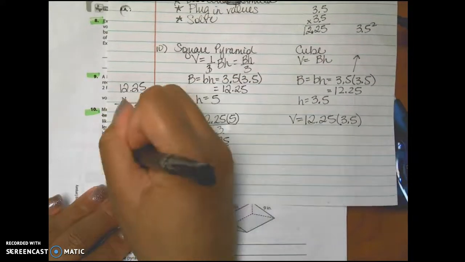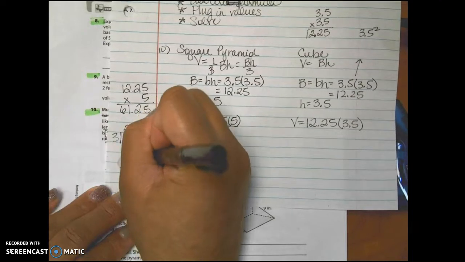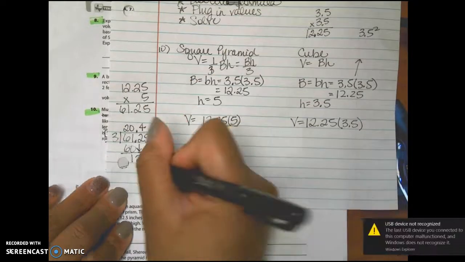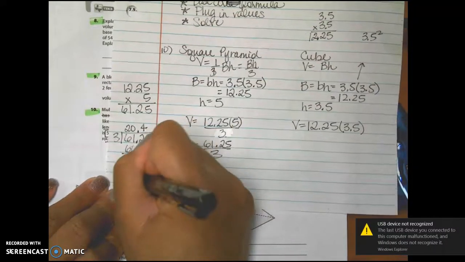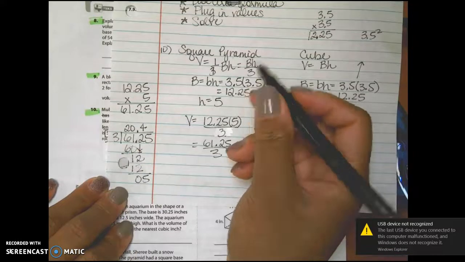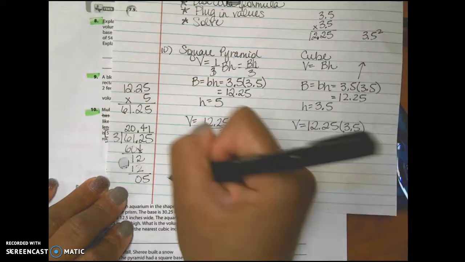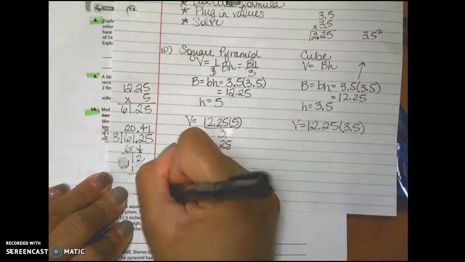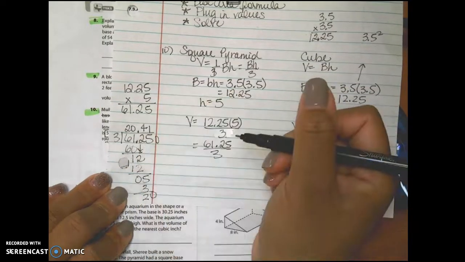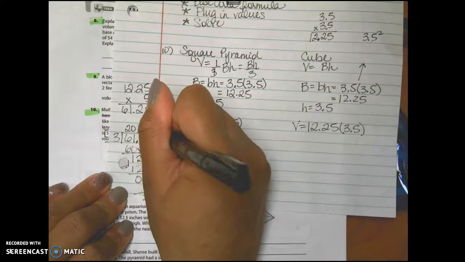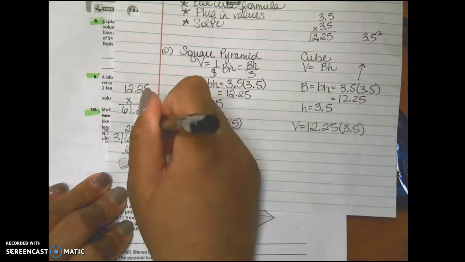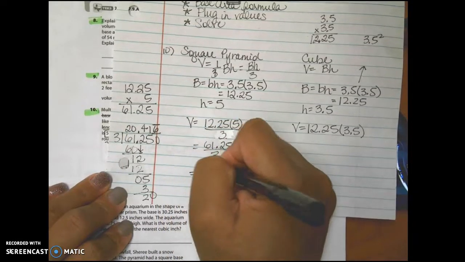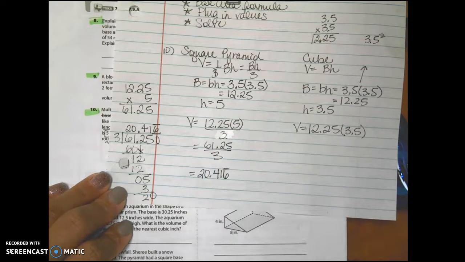Subtract and I get 1, and I bring down my 2. 3 into 12, 4. 4 times 3, 12. 3 into 5, 1 times 3. 3 into 2, or 20. That's it. 6. What's going to happen to this 6? It's going to repeat. So this is equal to 20 and 416 thousandths, and the 6 repeats.